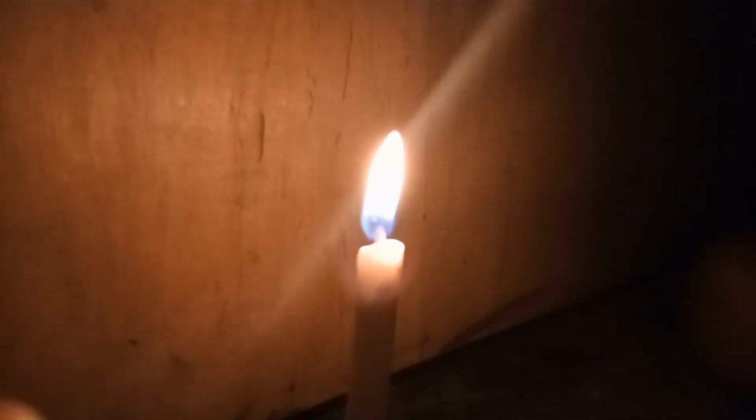Behind the beauty of the candle, there is chemistry. Have you ever wondered how a candle emits light? Is it the wick? Or is it the white paraffin wax that makes it burn?